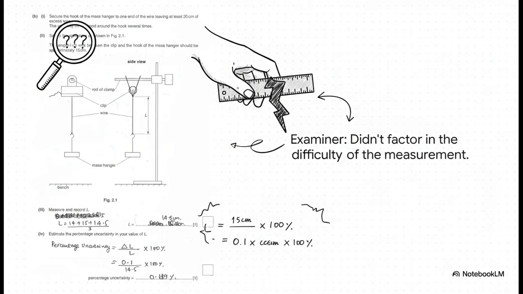This right here is the perfect example. The examiner is pointing out that the student just wrote down the ruler's precision as the uncertainty, but they didn't think about the reality of the experiment. There was a clip in the way. It was hard to get the ruler in the right spot. To get the top marks, you've got to think about the real-world context, not just what the instrument says.